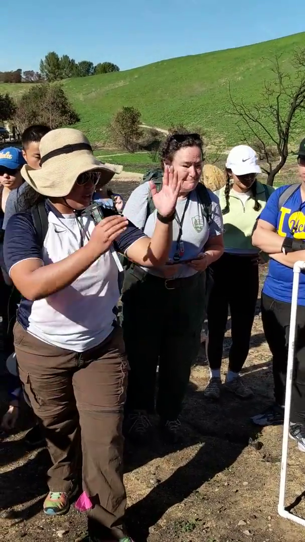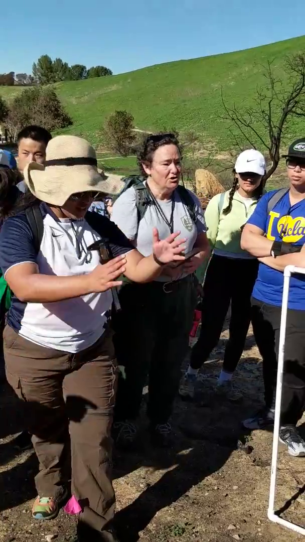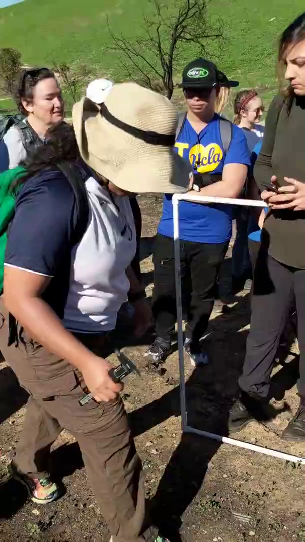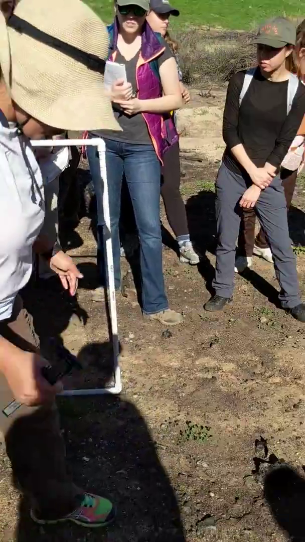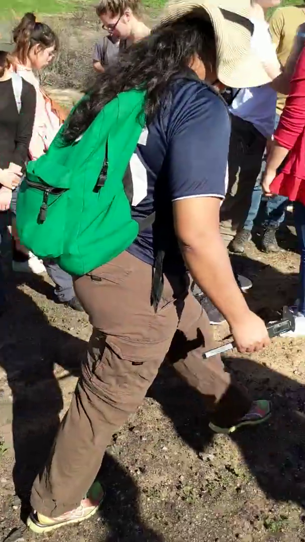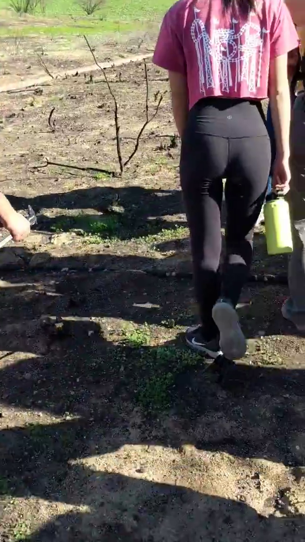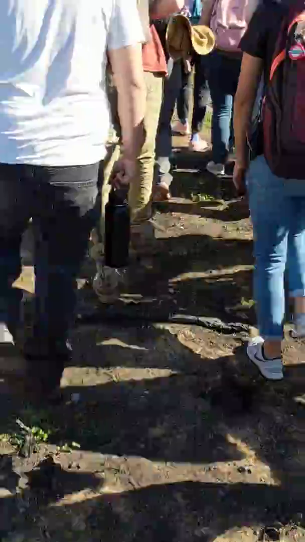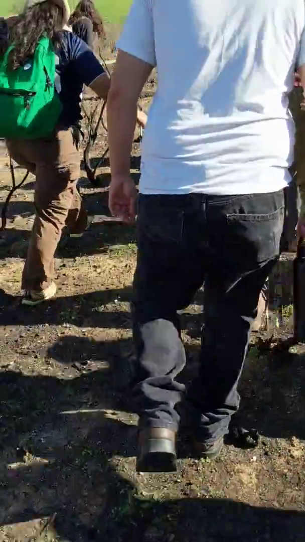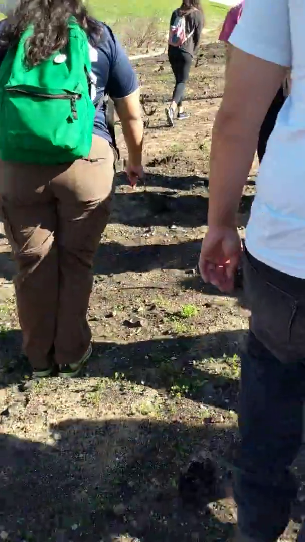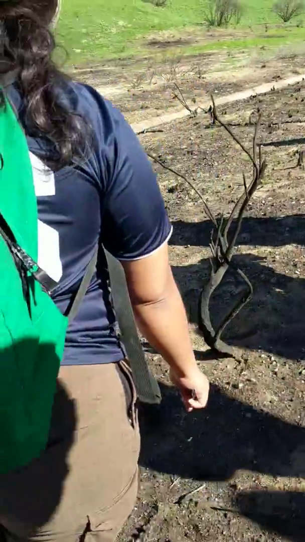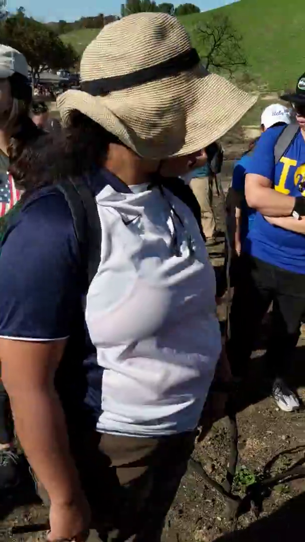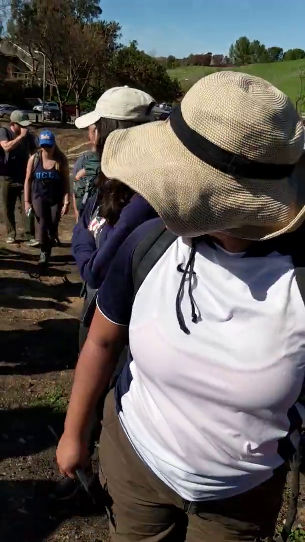So we can go either this way or that way. We're going to do 100 meters parallel to whatever trail, or in this case, drainage ditch. Alright, stop there at the flag. He's getting one. So it should be approximately the same distance from the ditch.